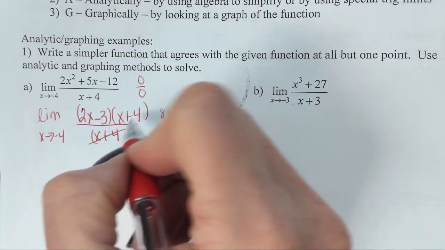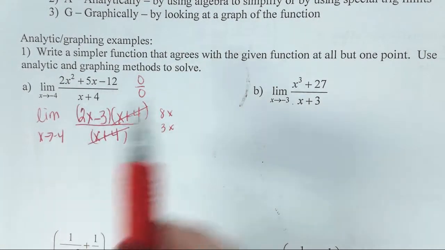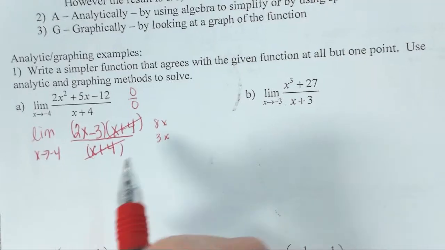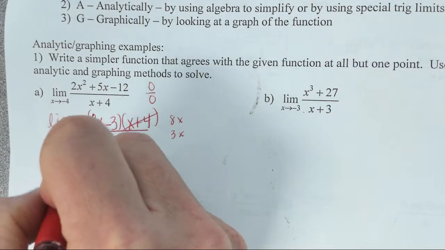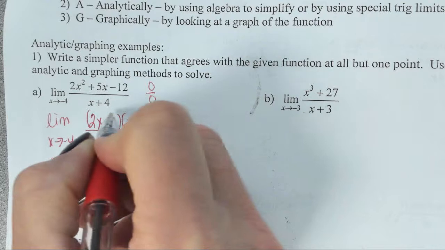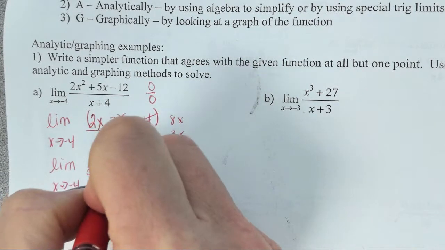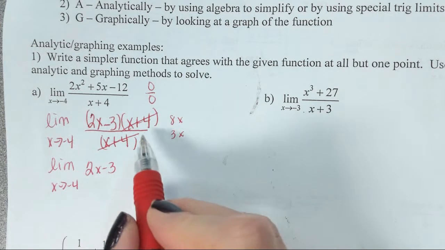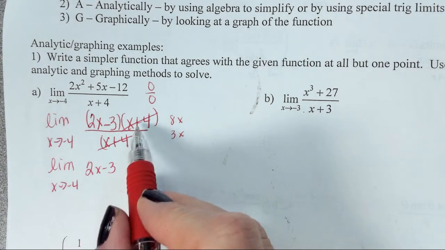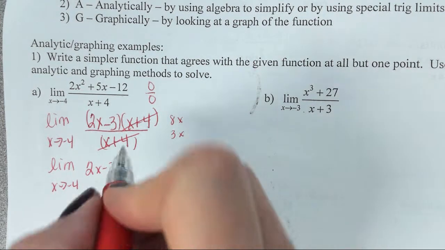So now the x plus 4's cancel. That was the way the numerator factored. And so now I can go ahead and say, this is the function right here. This part, 2x minus 3, that's the function that agrees at all but one point. See, there's a hole in the graph at -4, but that doesn't matter. There's still going to be a limit.